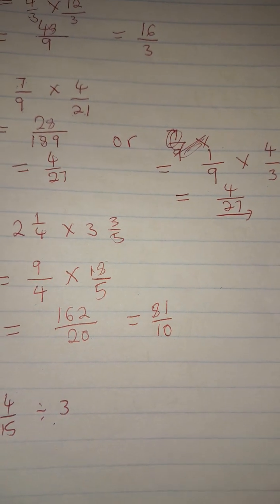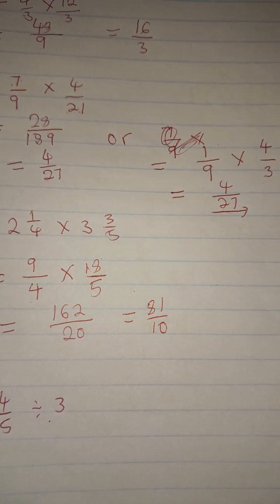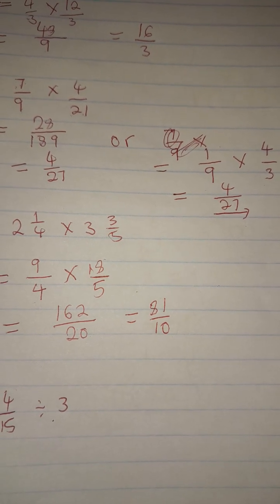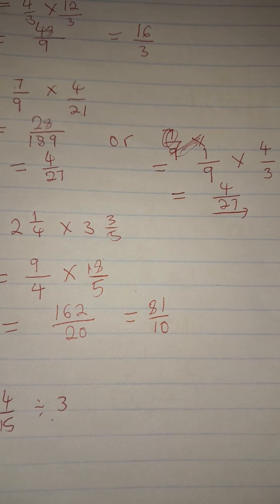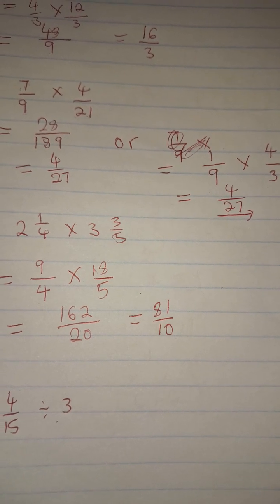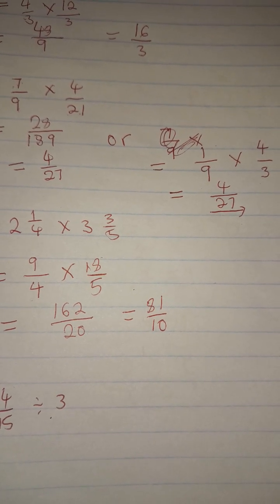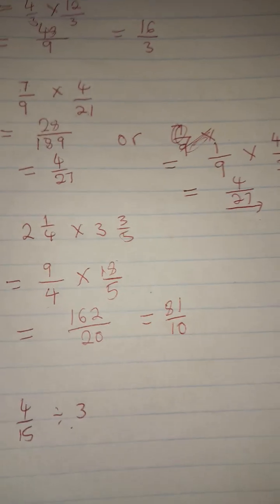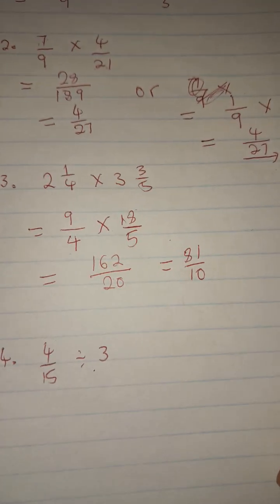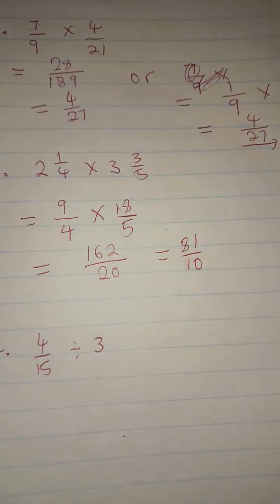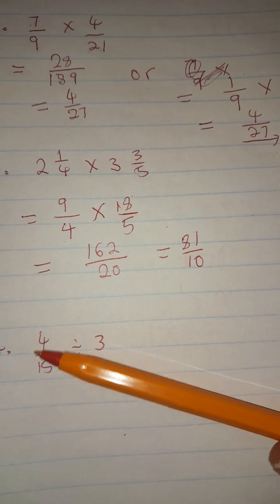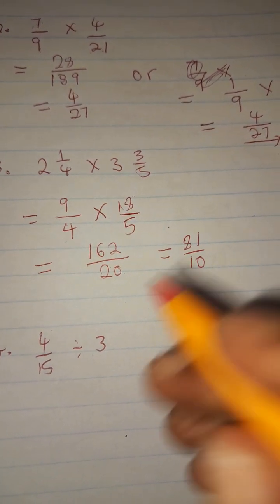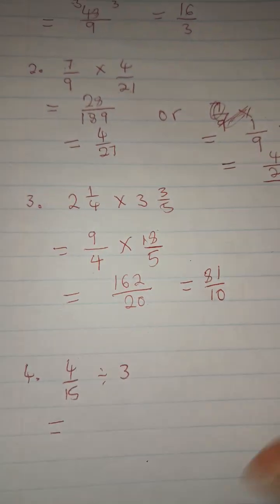You can punch this mixed fraction in your calculator. Just enter whole number 2 and a fraction of 1 over 4, multiplied by whole number 3 and a fraction of 3 over 5. Definitely you get 81 over 10. So it's a matter of knowing how to work with these fractions. Now we have 4 over 15 divided by 3. We need to simplify and calculate this as well.